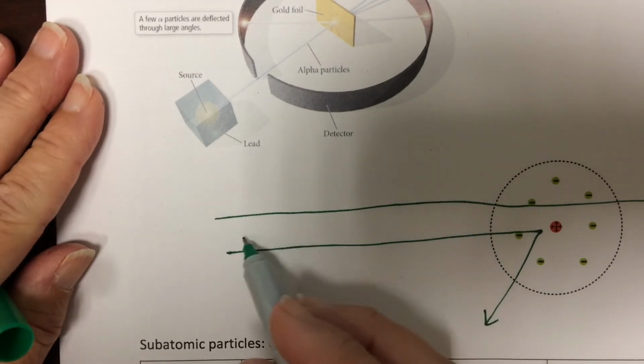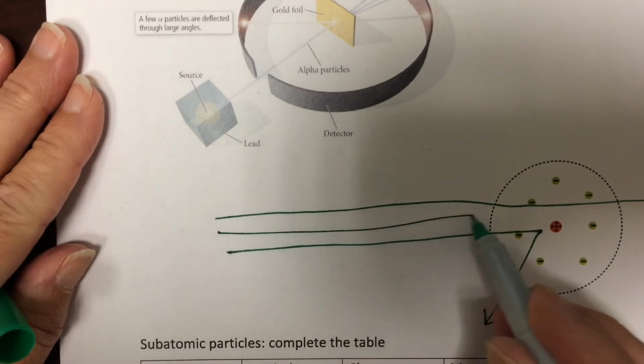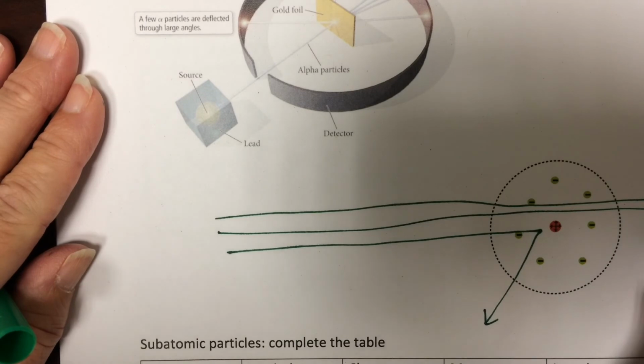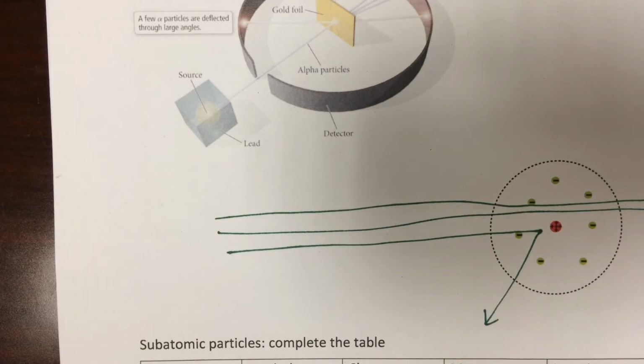Like I said, most of them go straight through. And this new model was able to account for the new data that came up. This is the way science works. As we come up with a model, and then as we get new data, we reformulate the models.